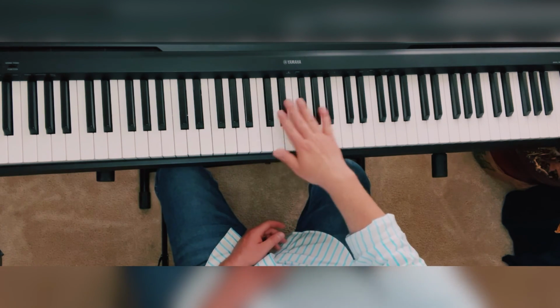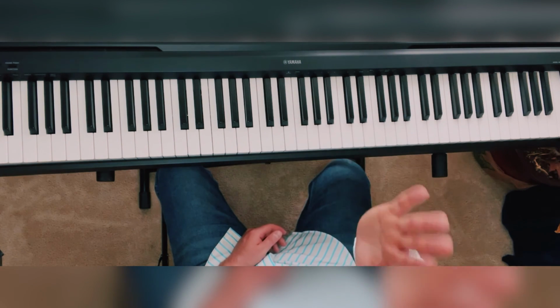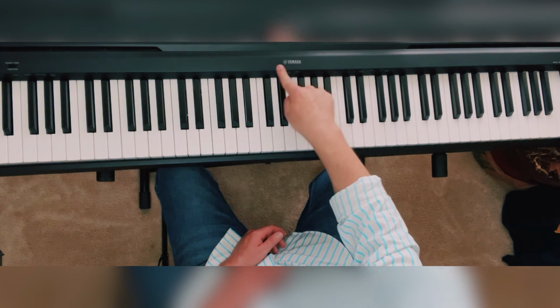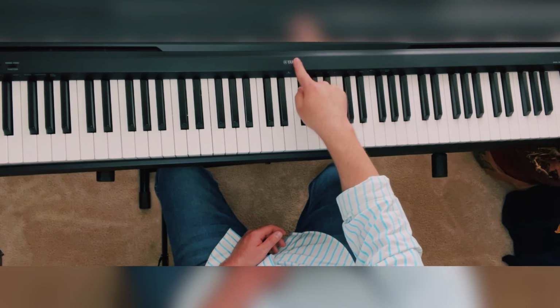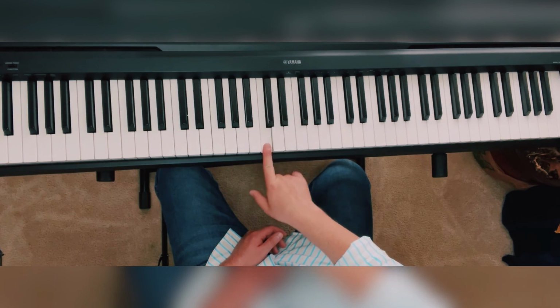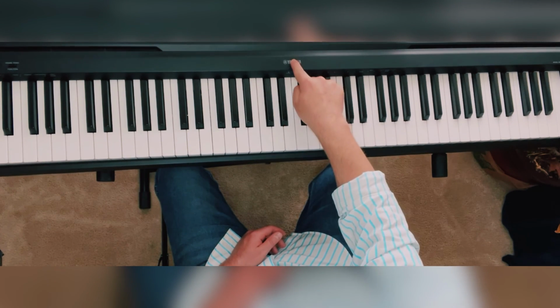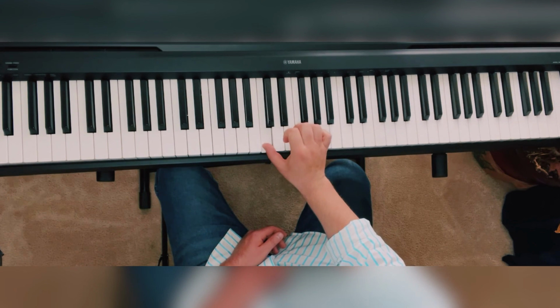The reason is that we will not be having any black keys, so everything will be on our white keys. So let's find C. Find the name of your keyboard or piano, whatever you're using to practice, and scroll your finger down to the two black keys, and you will find C middle.